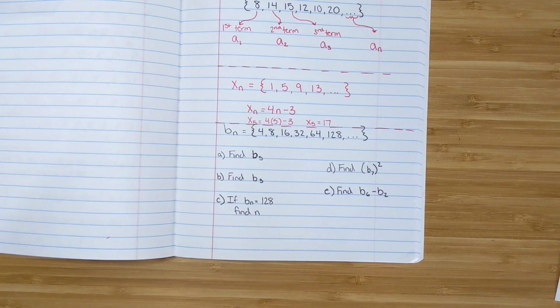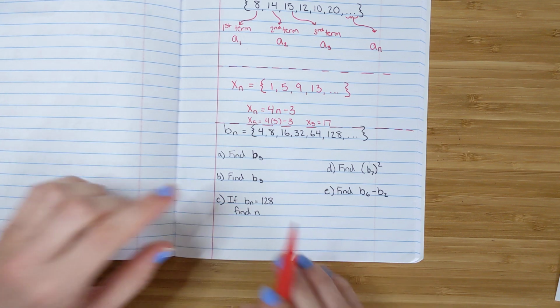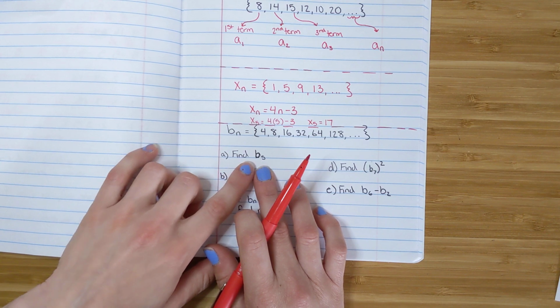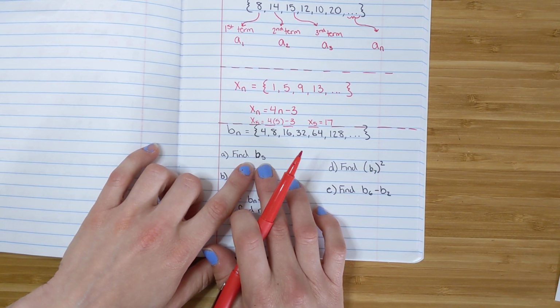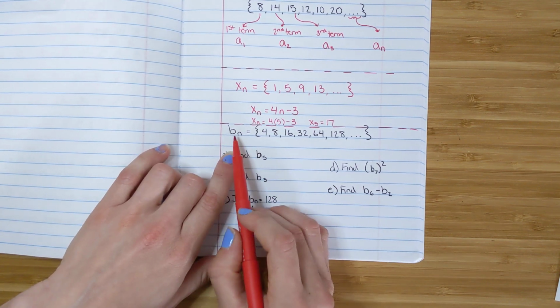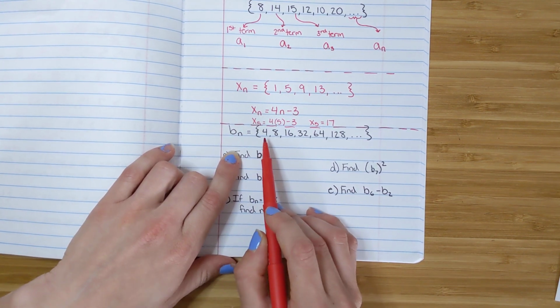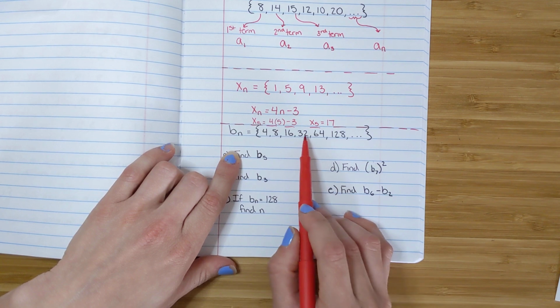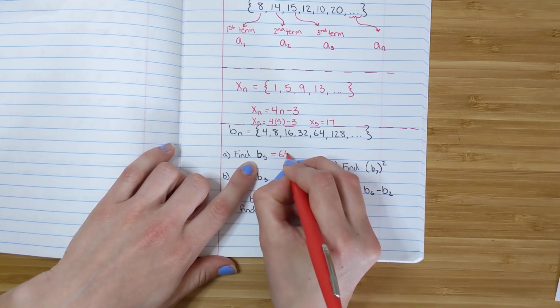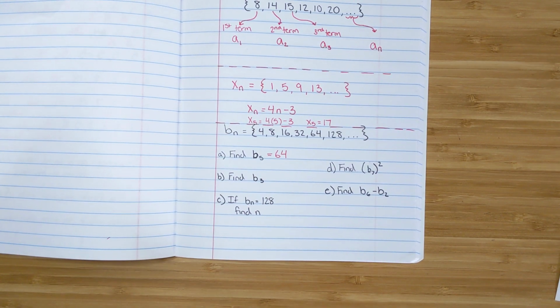Okay, now I'm going to start off really easy. Like I said, we're just going to get used to talking in this sort of way and using this kind of notation. In part A, if I want you to find b sub 5, what I'm asking here is what is the fifth term in the sequence we labeled with a b? So I'm literally going to come up here to my overall sequence. I'm going to count out 1, 2, 3, 4, 5, and the fifth term in my sequence is 64.